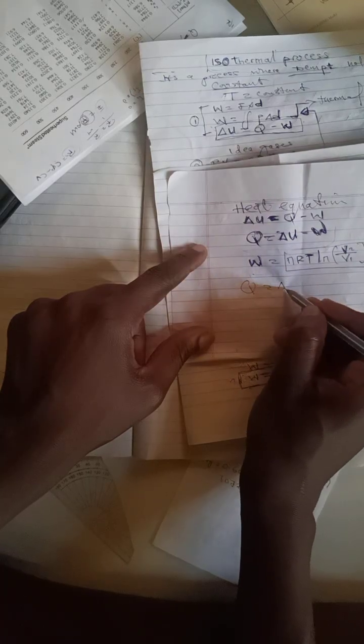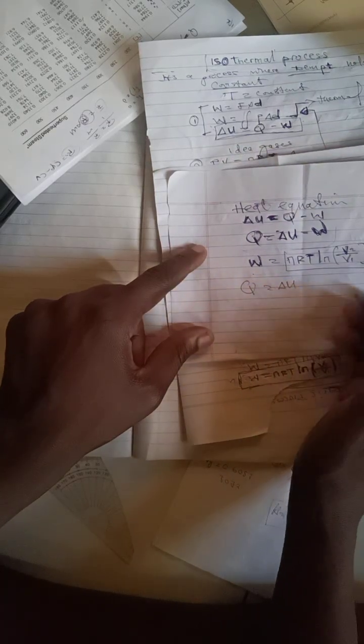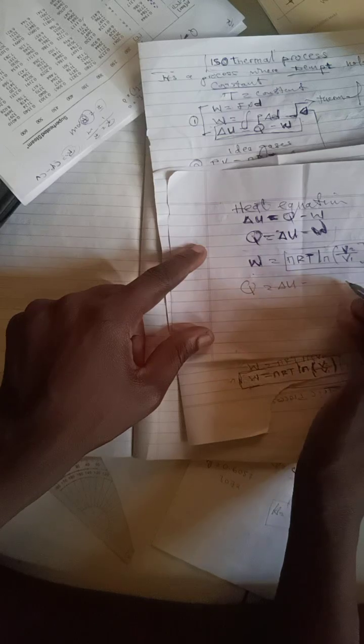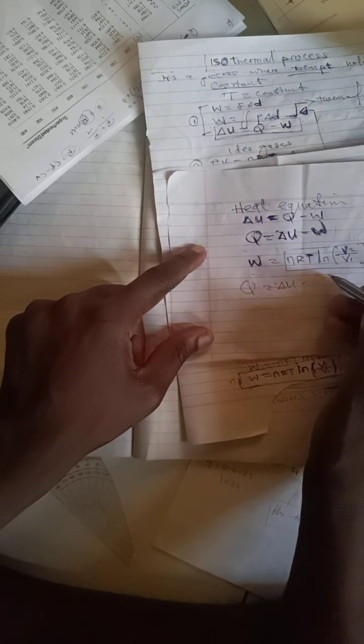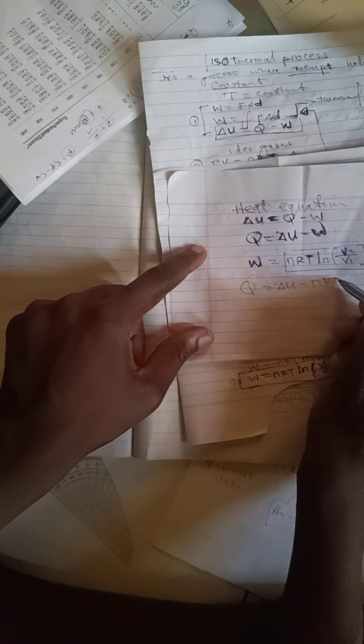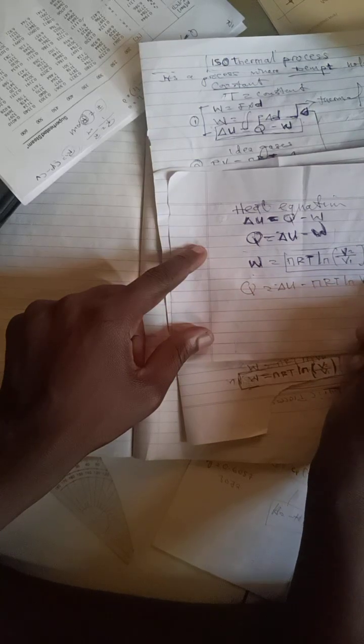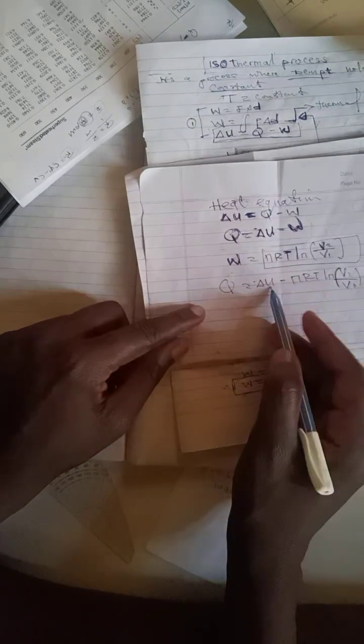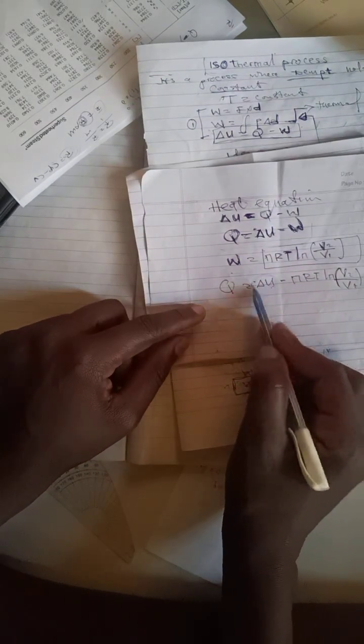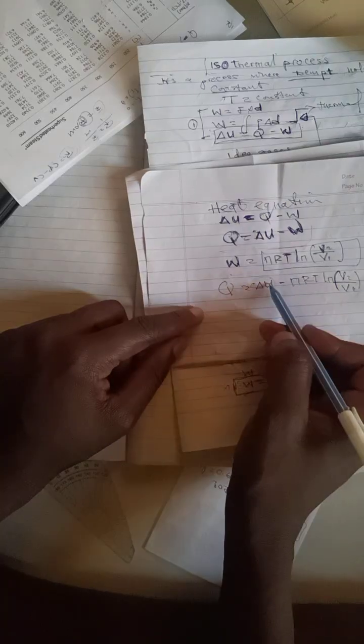So here we say Q is equal to change in U minus nRT ln(V2 over V1). After substituting this, the change in U in isothermal is the change in internal energy.